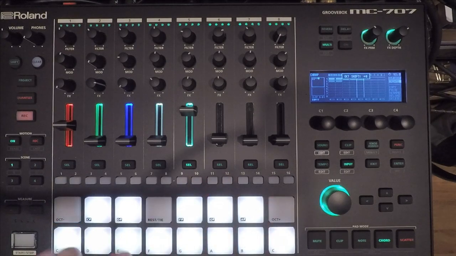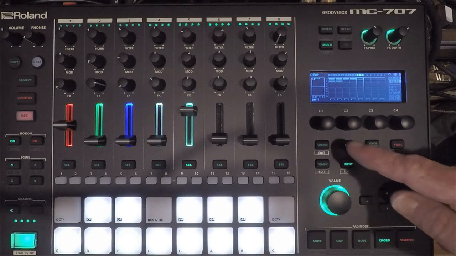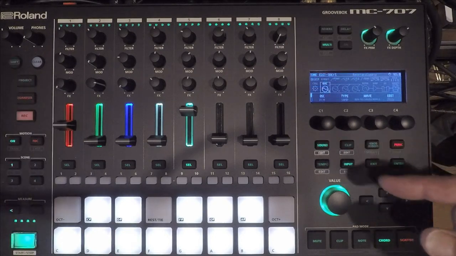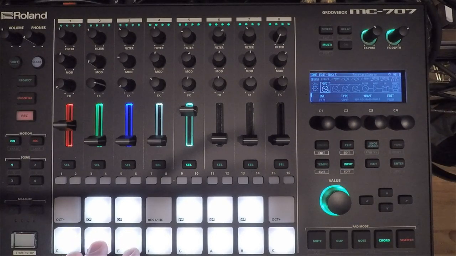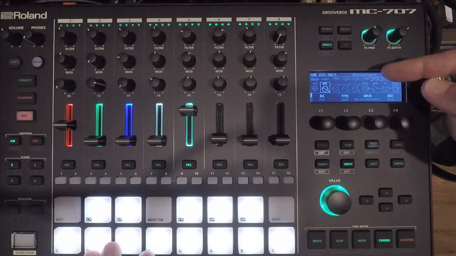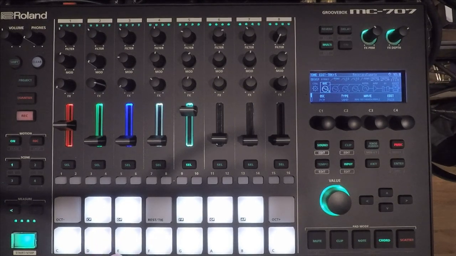Now you can affect it however you want. Hitting this, you'll see that you have your wave in there, and now you can do all your basic editing of the tone in there.